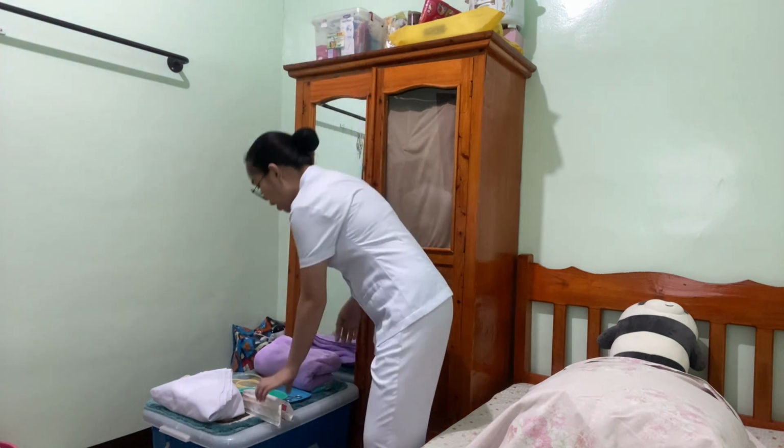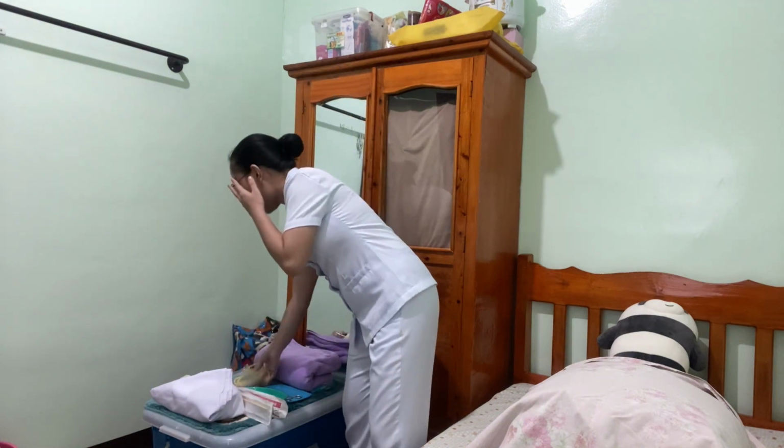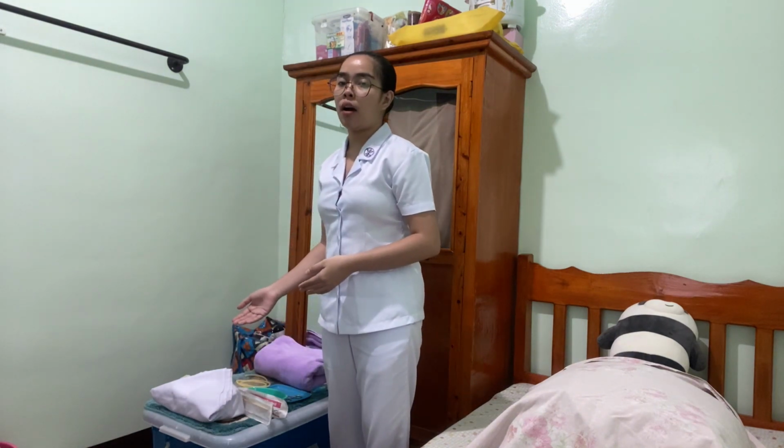So after doing that, I have prepared the necessary equipment which saves us time and energy, and this includes the two-way Foley catheter, the urinary bag, and our catheterization set.